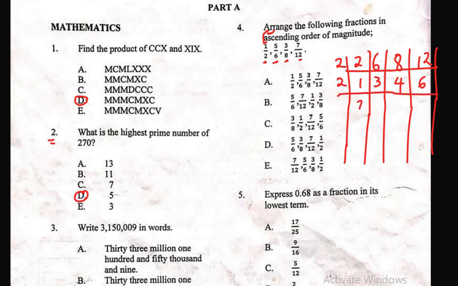1 divided by 2, can't go, bring 1 down. Sorry, 3 divided by 2 is 1. Then 4 divided by 2 is 2. 6 divided by 2 is 3. 2, we bring down 1. 3 divided by 2, can't go, bring down 3.